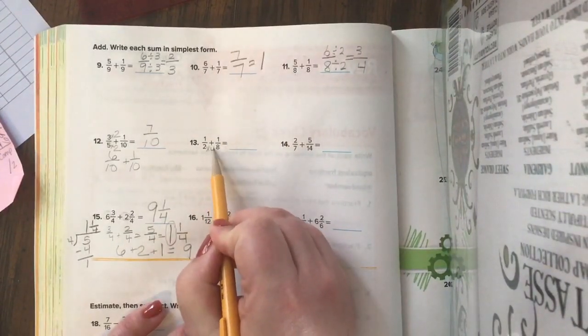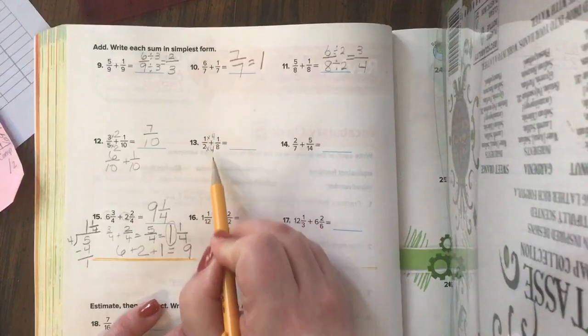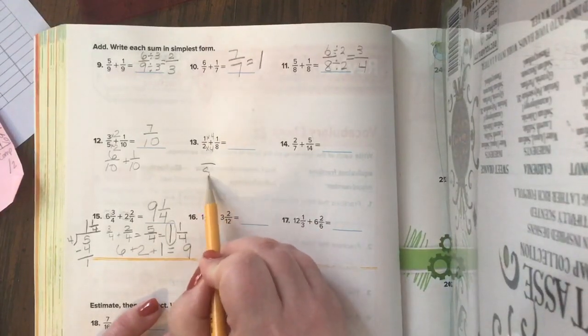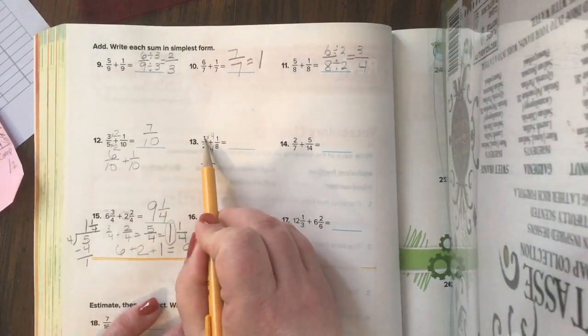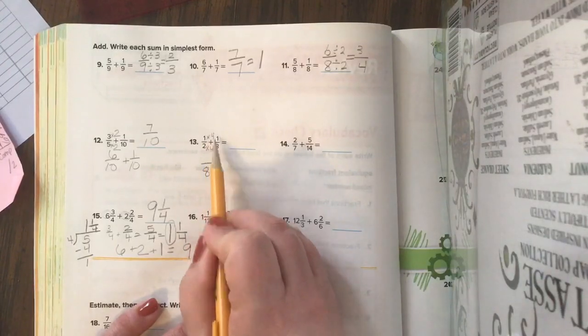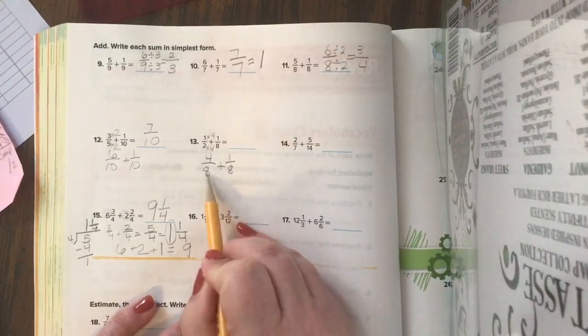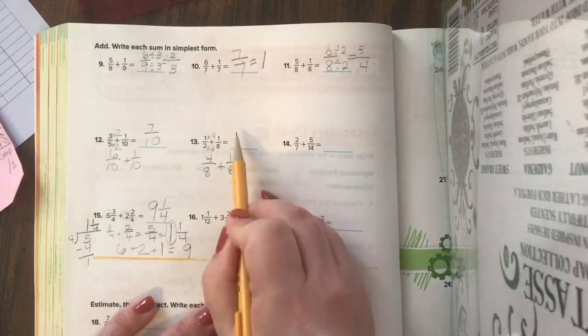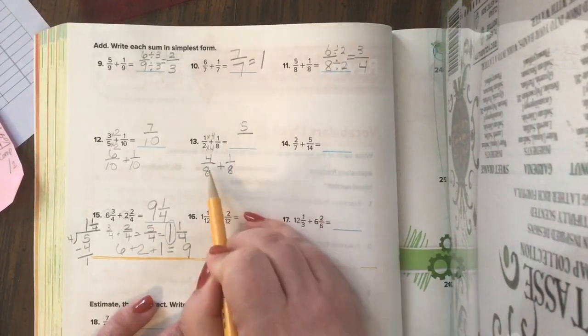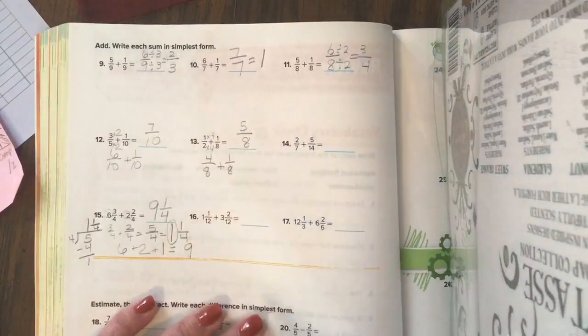Number 13, we've got to change these denominators. I can make that 2 and 8. If I multiply the 2 times 4 on the bottom, I get 8. But I've got to multiply the 1 on top times 4 to give me 4. Now I've got them like fractions. Add the numerators. 4 plus 1 is 5. Keep the denominator the same, 8.